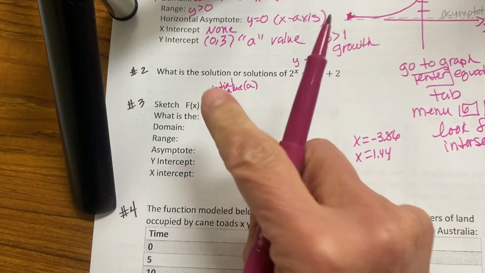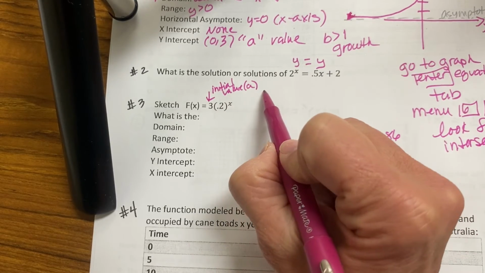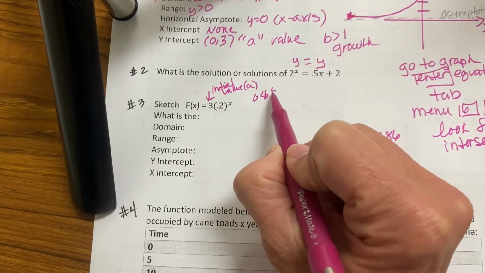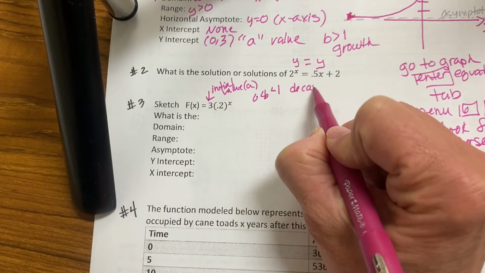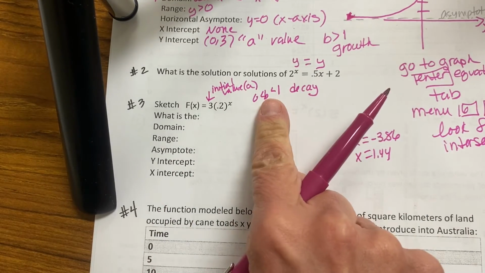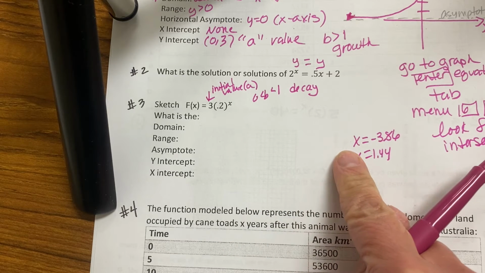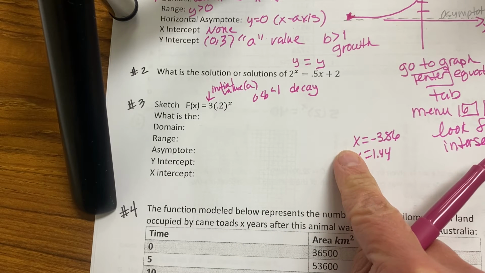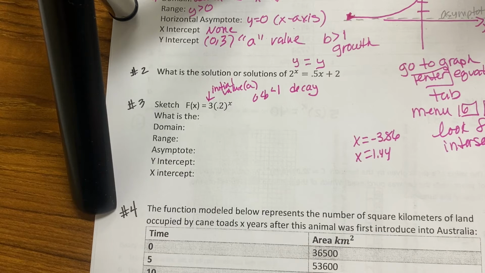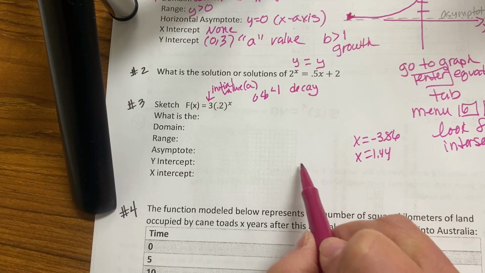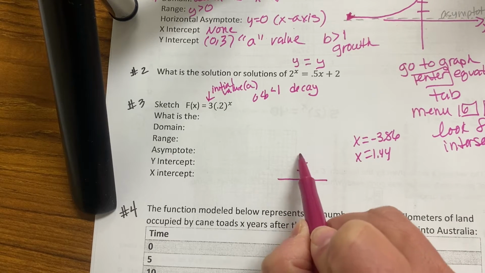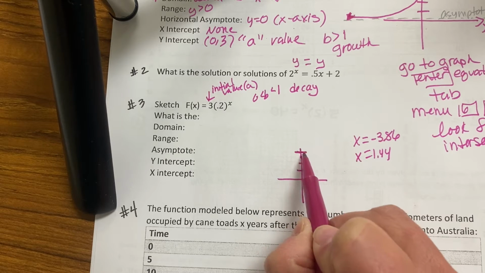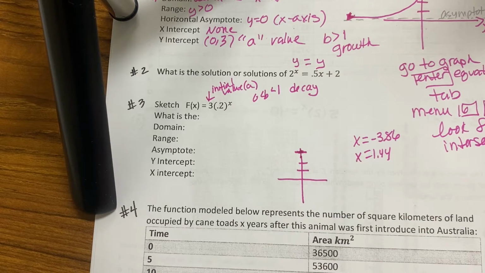And I also know that this 0.2, since this b value is greater than 0 and less than 1, I also know that this is going to be a decay. And so I know that this is going to decrease as I go from left to right because it is a decay. And so we can go ahead and pick up our calculator to go see what it looks like. And we're just going to have a little sketch over here. 1, 2, 3, because we have to have a y-intercept of 3.